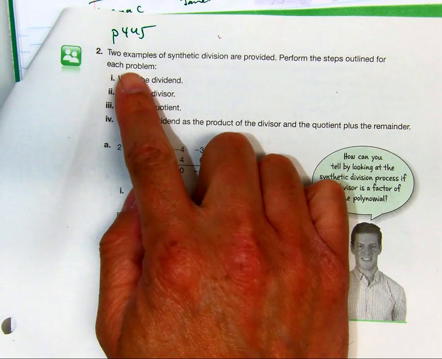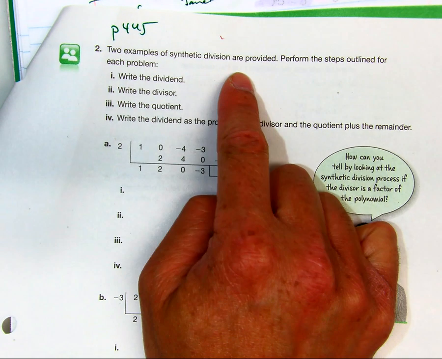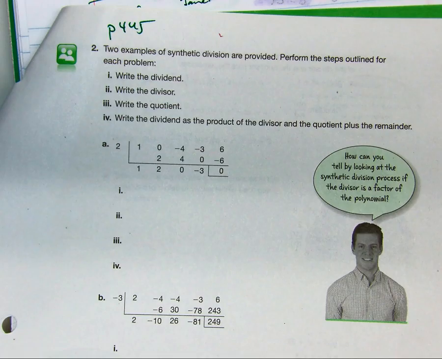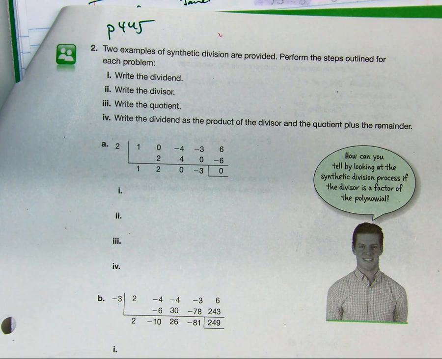Below, we have two examples of synthetic division that are already provided. Perform the steps outlined for each problem. Write the dividend. Everybody put your finger on the dividend.